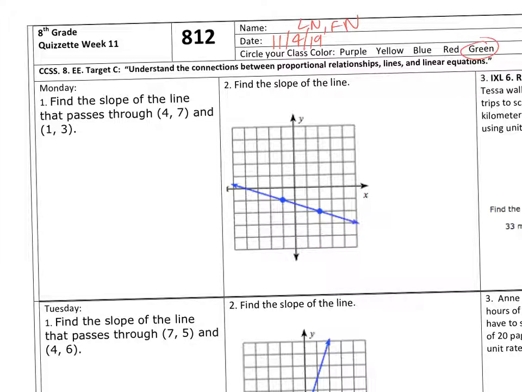All right, number 1 says, find the slope of the line that passes through 4, 7, and 1, and 3. So when we label points, they're X and then Y. When we're trying to find the slope, and it gives you 2 points, you would write X1, Y1, and then your next point would be X2, Y2.